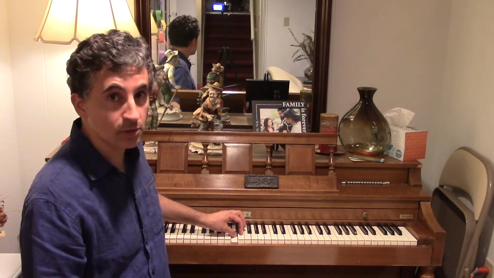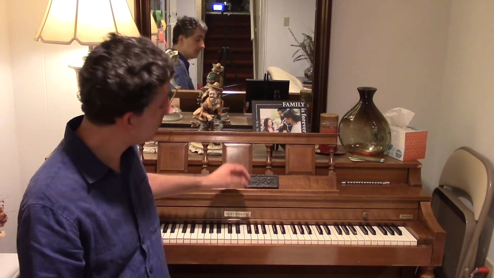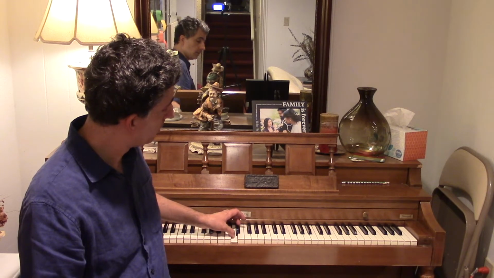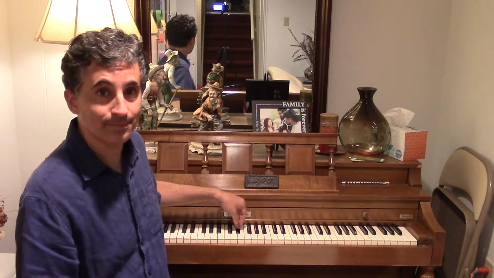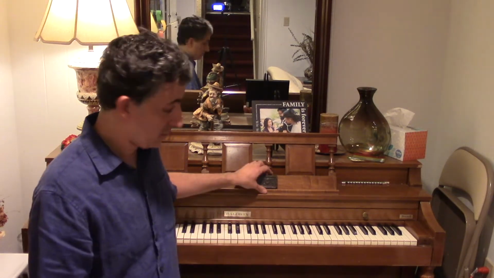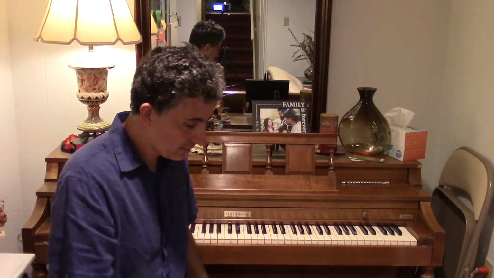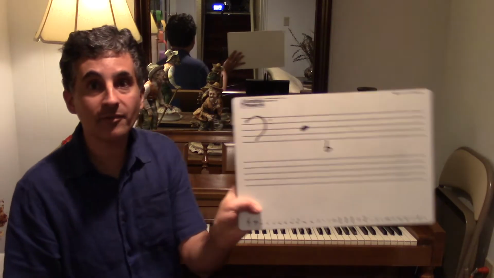Not D, E, which is a whole step. D, D sharp is a half step. Okay? So, if I can go up a half step, well, can I go down a half step? Of course I can. So, we have a different symbol for that. If you want to go down a half step, we have something known as a flat.